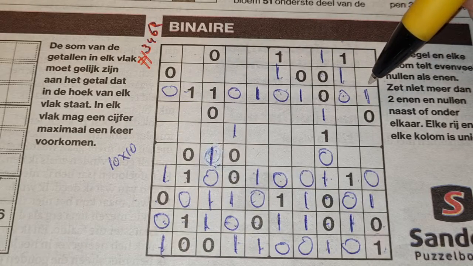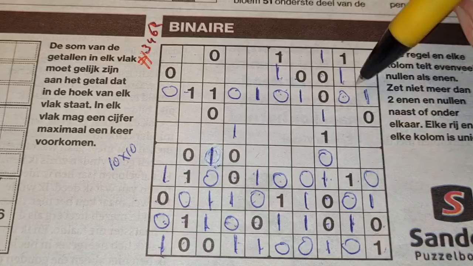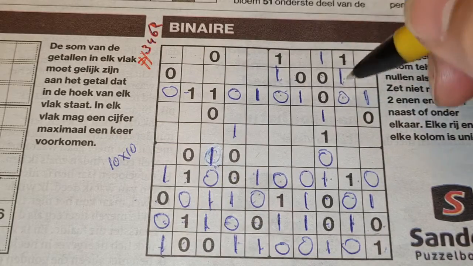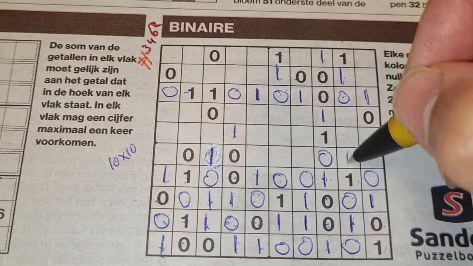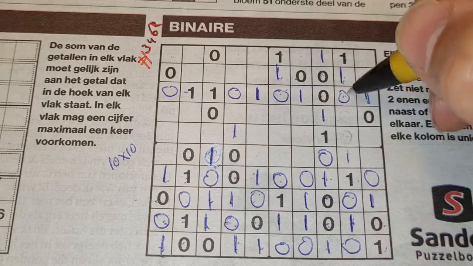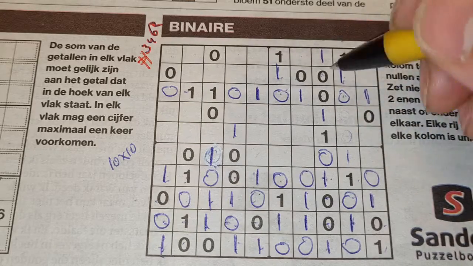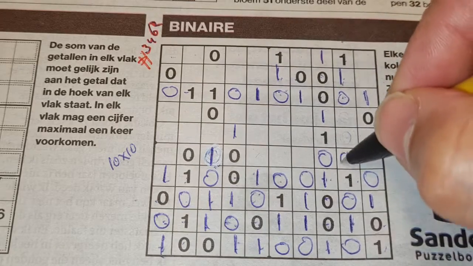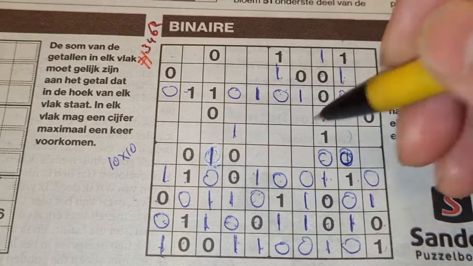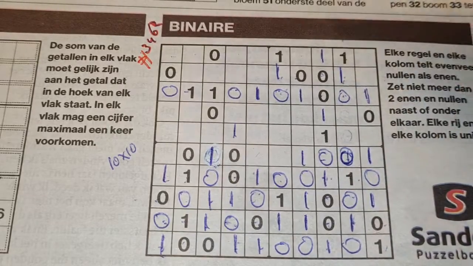Then 1, 2, 3, 4. 4 ones. If I place number 5 here, then we have 3 O's in a row in this column. Not allowed by one of the rules, so this cannot be a 1. This should be an O. Double O, here 1, there 1.